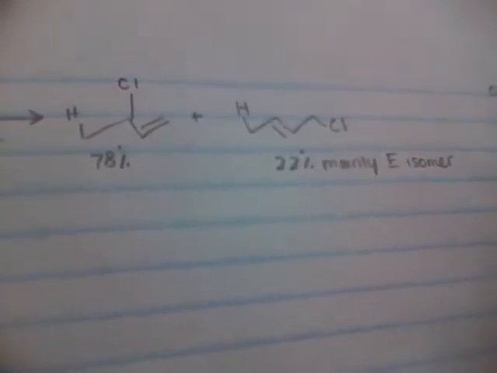You probably remember from last year that if you add HCl to propene, what you get is this first, and that then gives you that secondary chlorocompound.